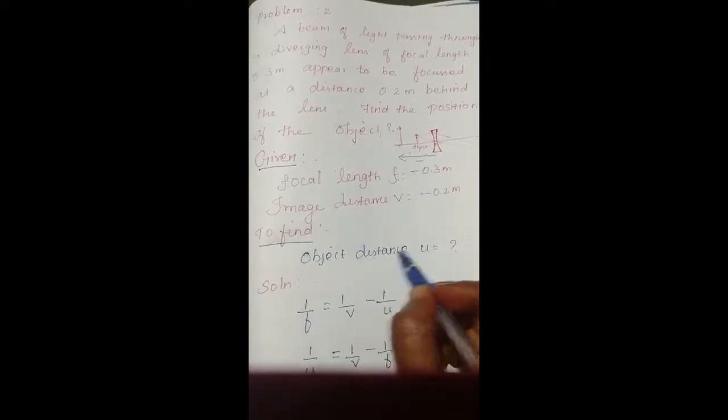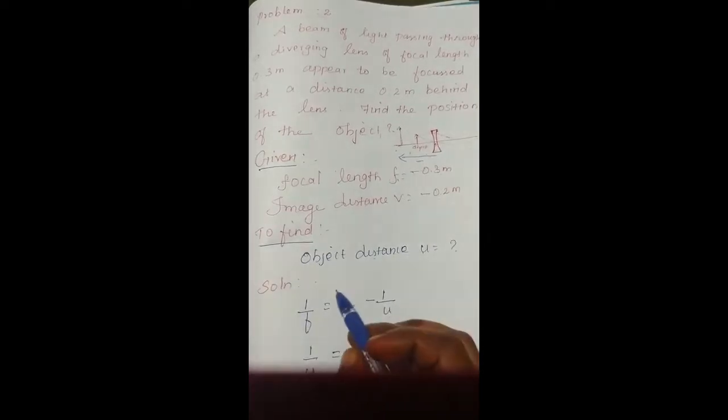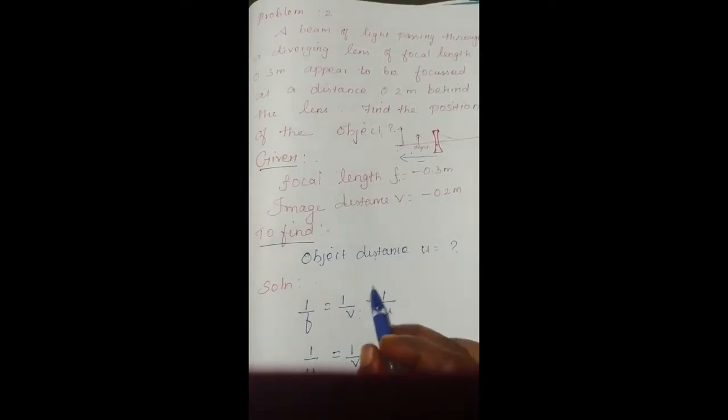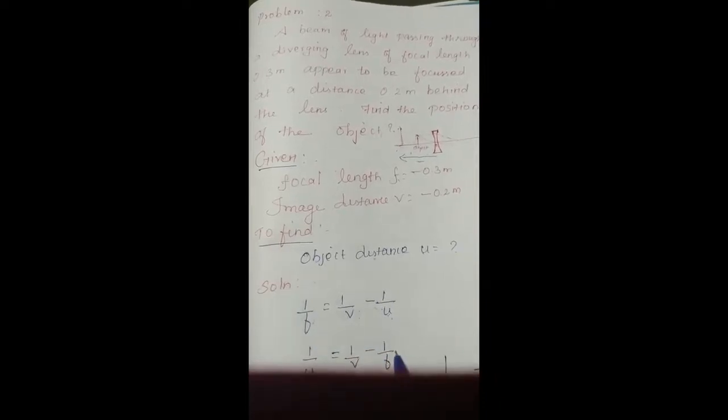And we are going to find the object distance u. So we have to write the formula first: 1 by f is equal to 1 by v minus 1 by u. But here we are going to find only the u value. So take this minus term to that side. So 1 by u, if the minus 1 by u is taken to the other side, it will become plus. And this 1 by f, just take to this side, so it will become minus 1 by f. So 1 by u is equal to 1 by v minus 1 by f.